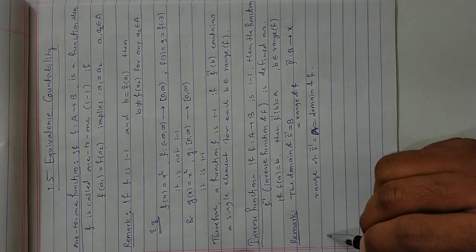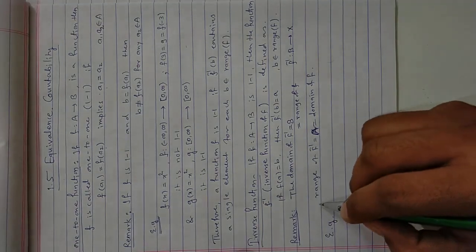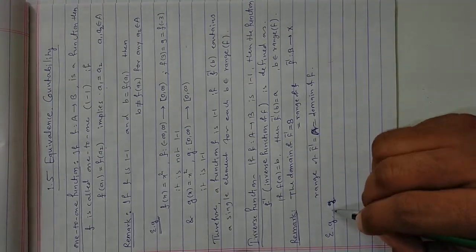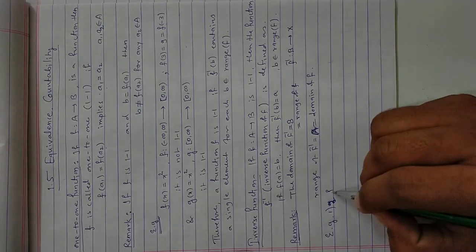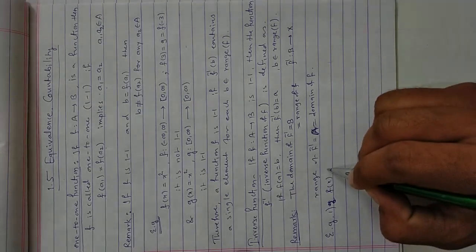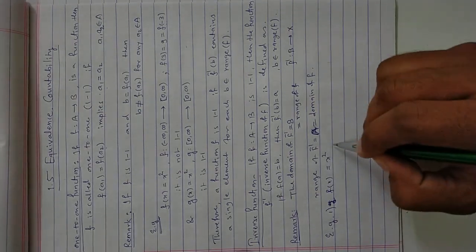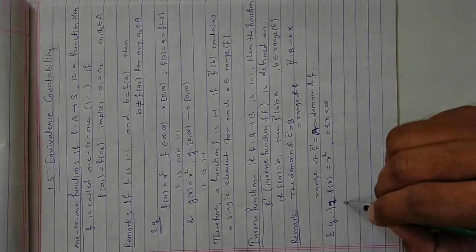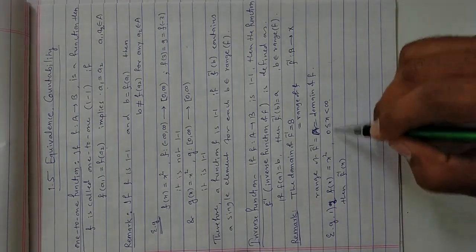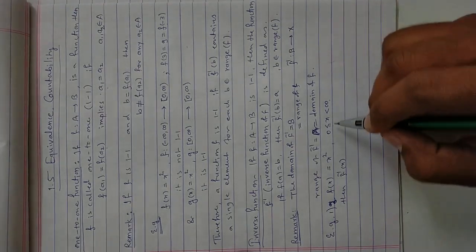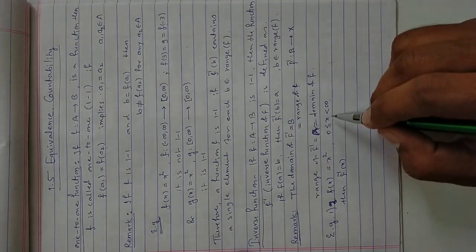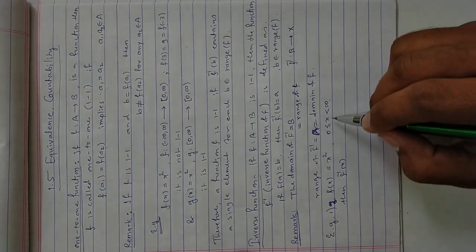So let us take an example. Let f(x) be equal to x square, where x lies between 0 and infinity. Then what will be f inverse of x? Now the function is one to one because it is defined from 0 to infinity. The negative real numbers are not involved in the domain.